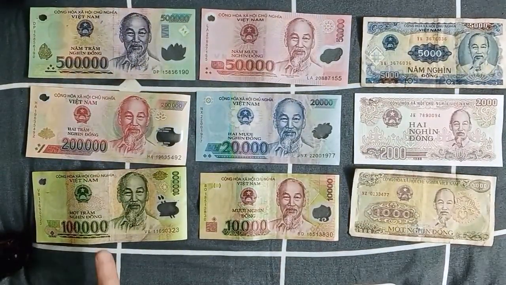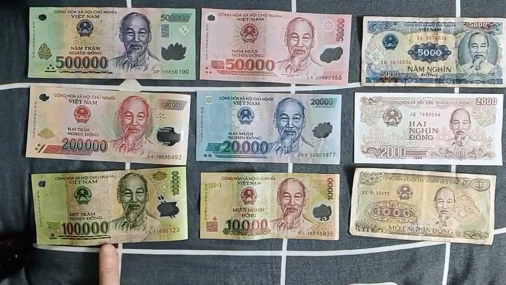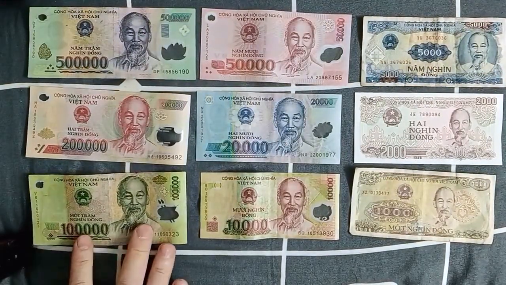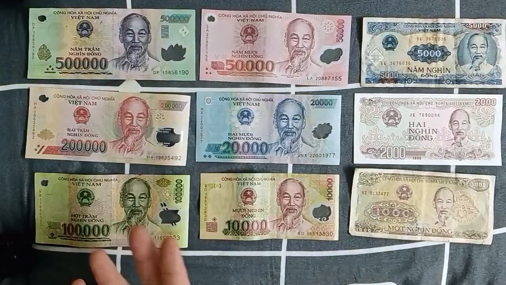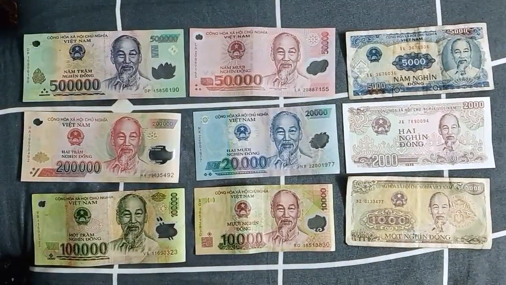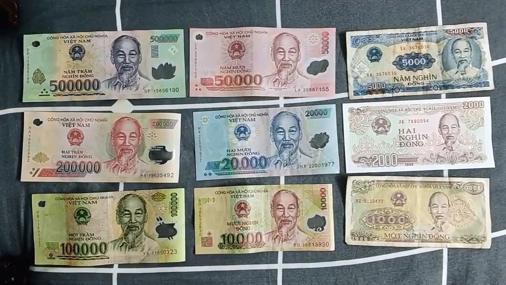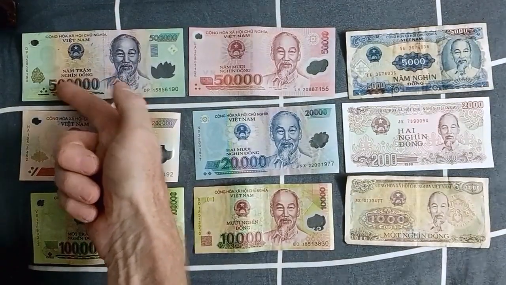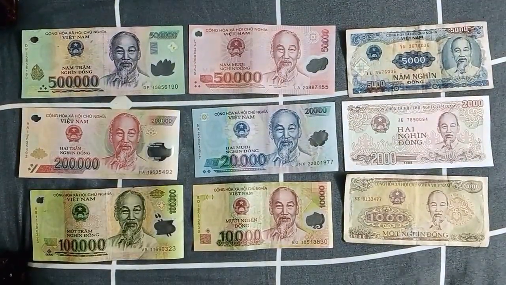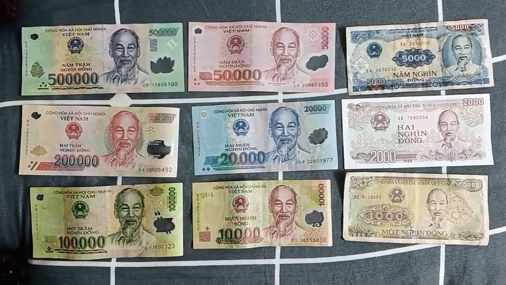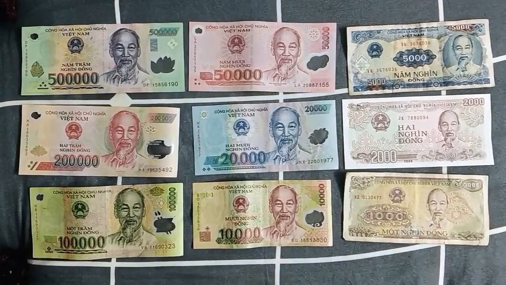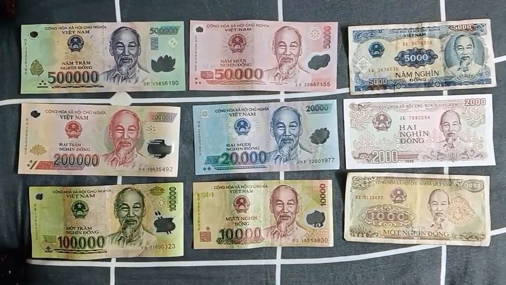That means 100,000 dong is $4, right? So this would be $4, and then 200,000 dong is $8, and then 500,000, so 5 times 4, that's 20. So if you just do that, I think you'll get by just fine here.